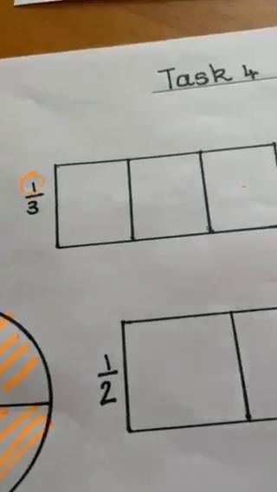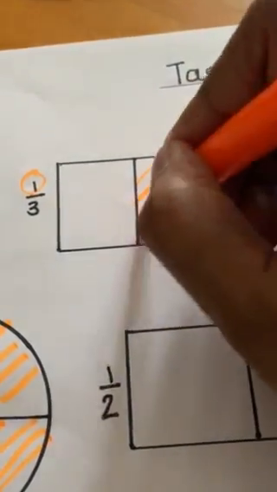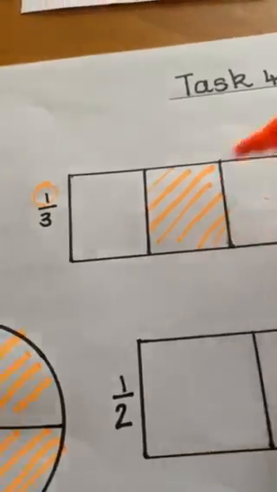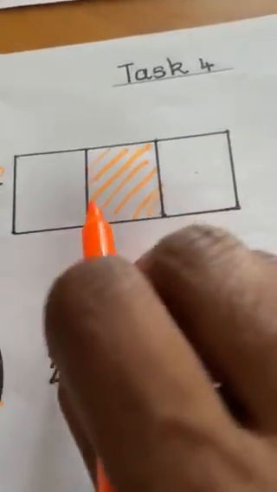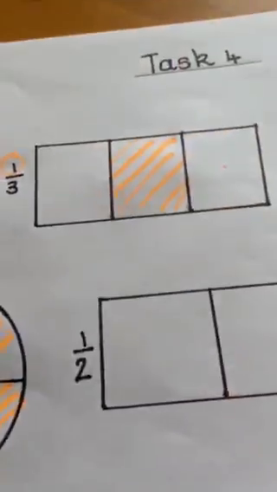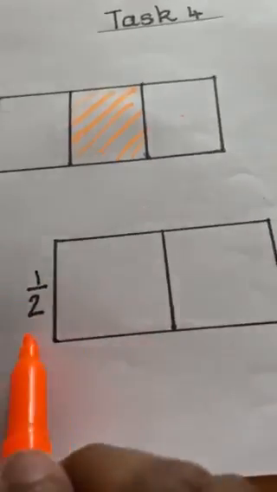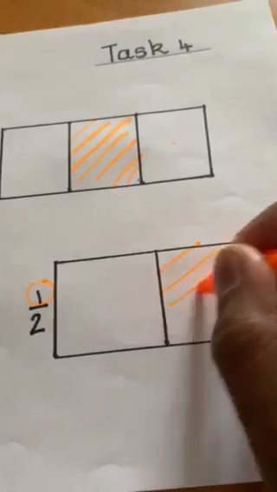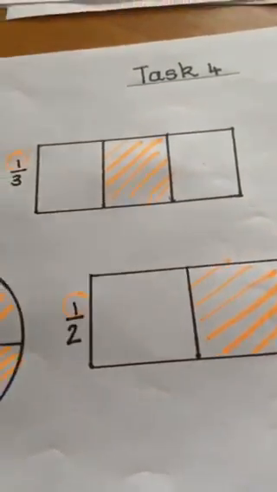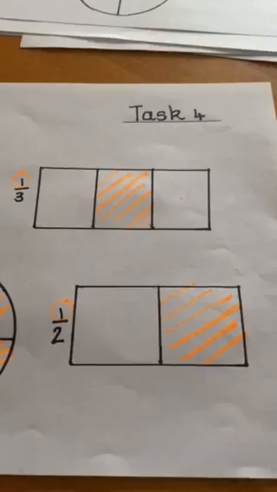That means I've got 3 equal parts, but I only need to shade 1 of those equal parts. I'm going to choose to shade the middle one. You again can either choose the right or the left. That's entirely up to you, as long as you have 1 equal part shaded. In my next one, I've got 2 equal parts. I need to again only shade 1, because that's what my numerator is telling me to do. I'm going to shade the one on the right hand side. You could choose the one on the left, entirely your choice.